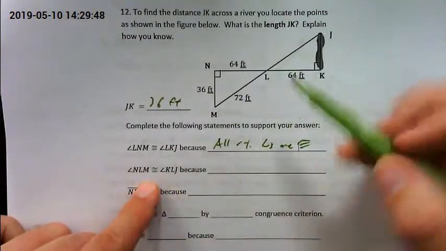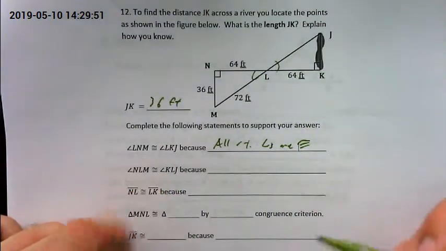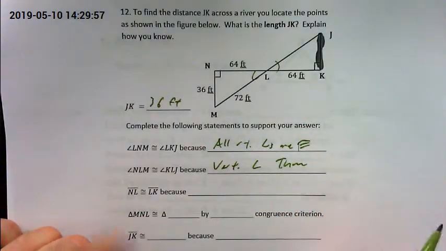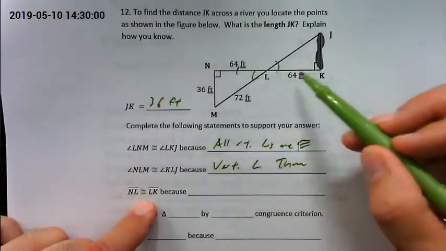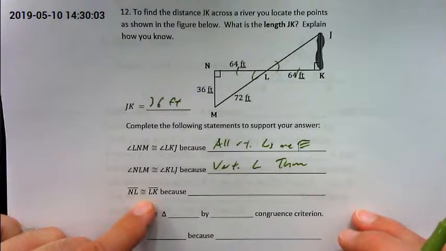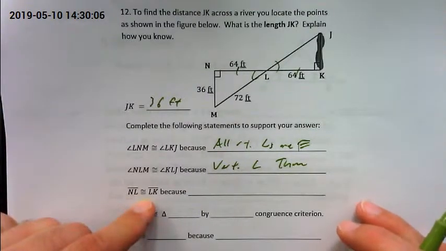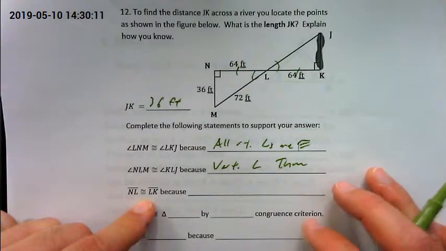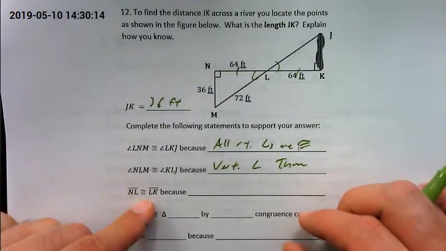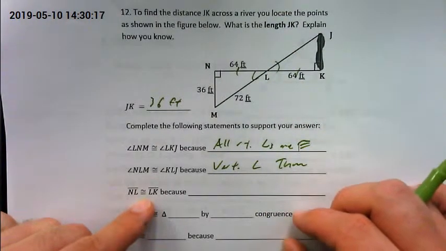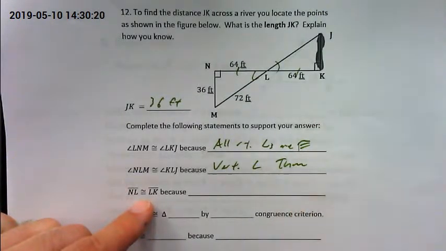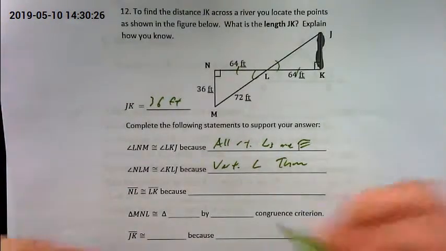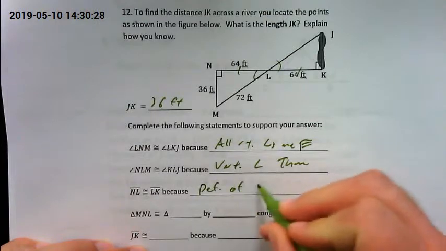All right, the next one, NLM and that one, congruent. They're vertical angles, so vertical angle theorem. Then it says these two are congruent. How do we know those are congruent? They're equal to each other. So what property or theorem or postulate is that, or definition? If they're equal, they must be congruent. Definition of congruency, or if you want to be a little more specific, definition of congruent segments. Either one works.